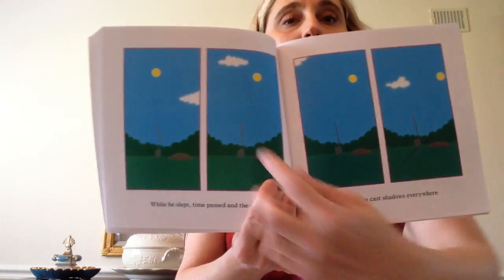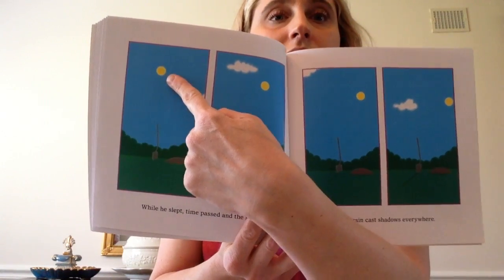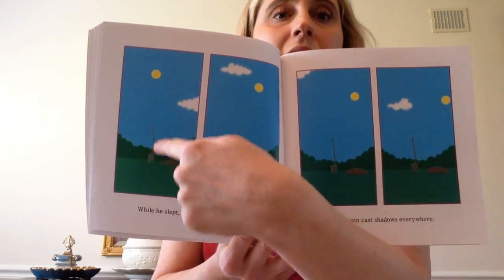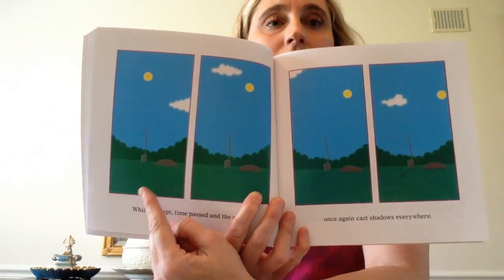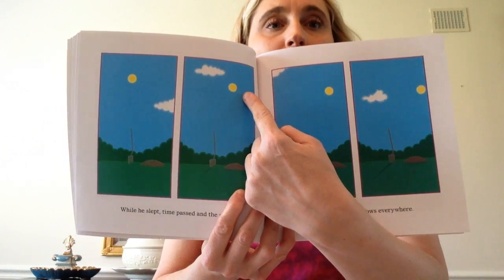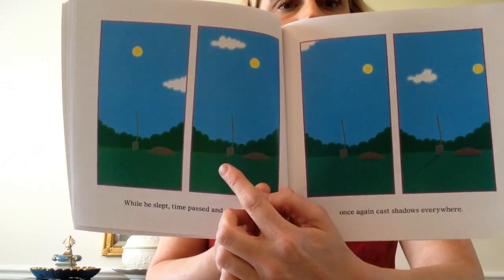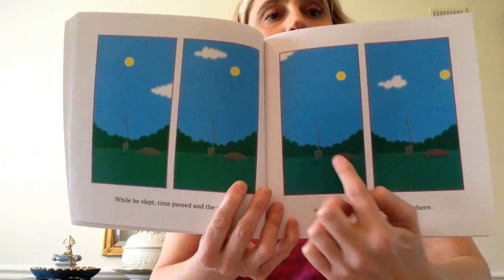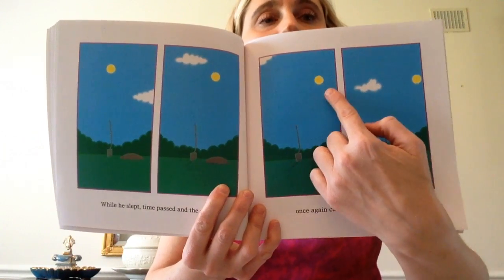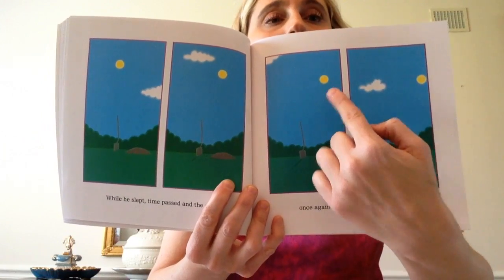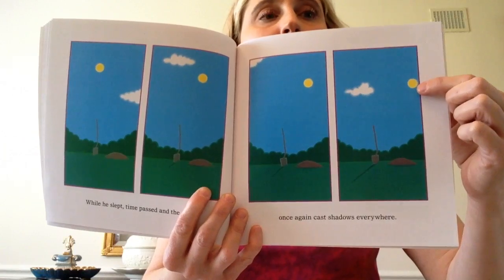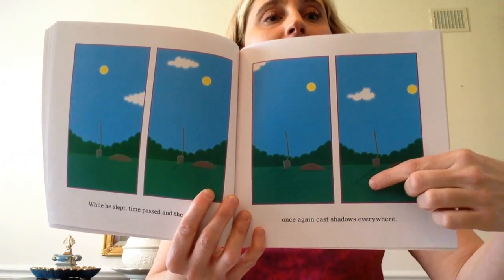So here, over here on this side, the sun is right over top of the shovel in the middle of the sky, and we don't see a shadow. As the sun starts to move across the sky, we start to see the shadow emerge from the shovel. And here it's moving further to the left. And as the sun moves across the sky, the shadow gets bigger.